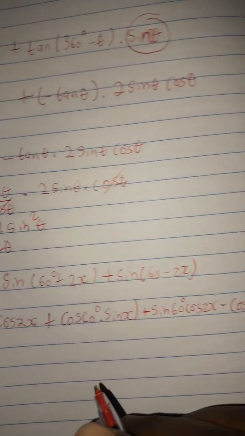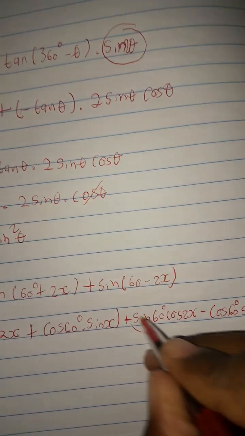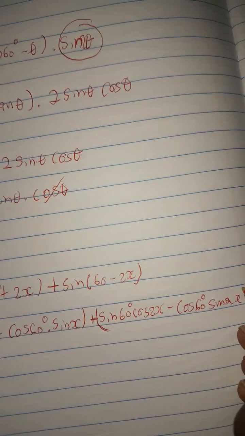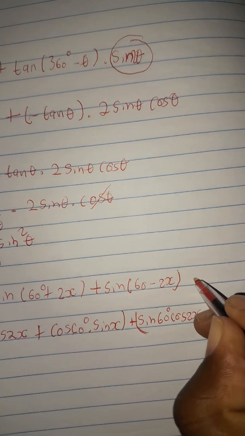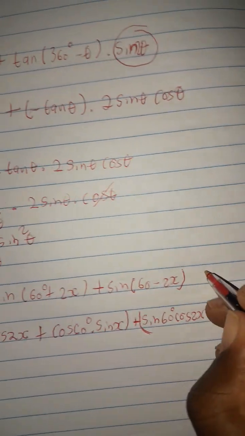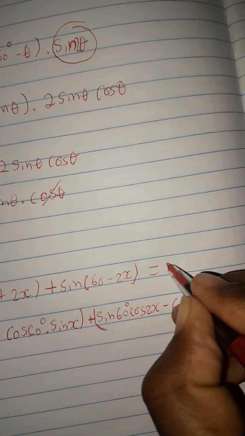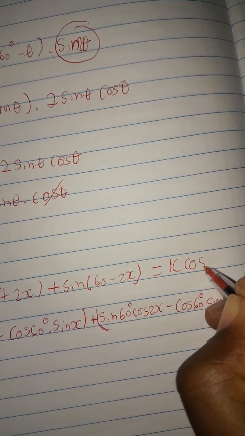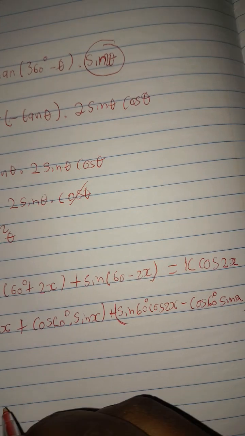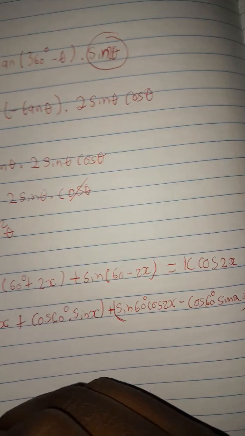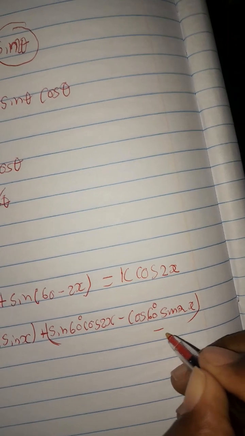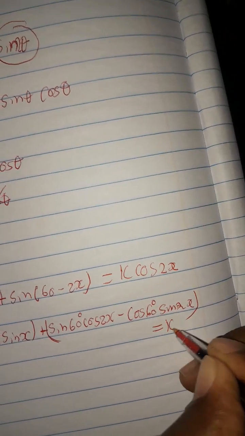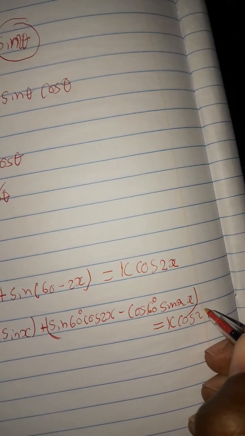Let me also put brackets here. Remember that we are looking for the value of k, not proving. Remember that this is k, which is equal to k cos 2x. So we are actually solving. It's an equation on its own, so it should be k cos 2x.